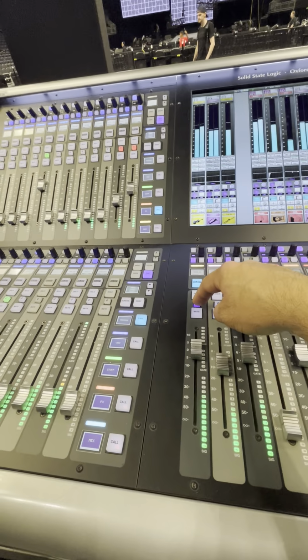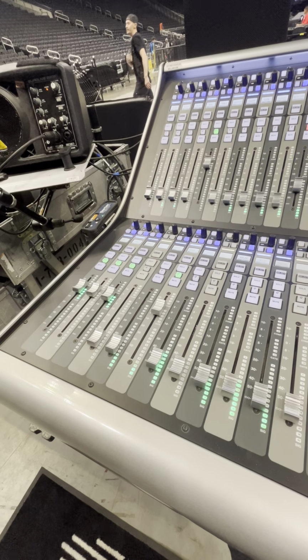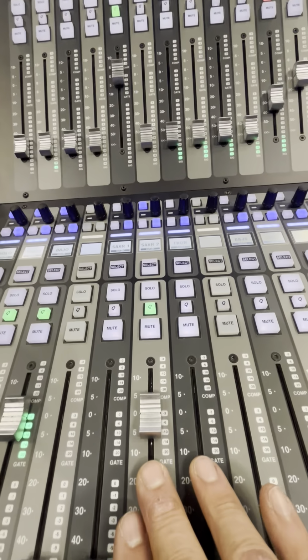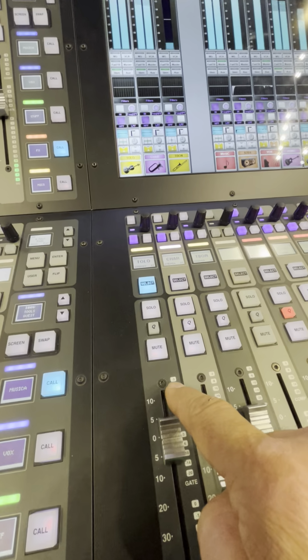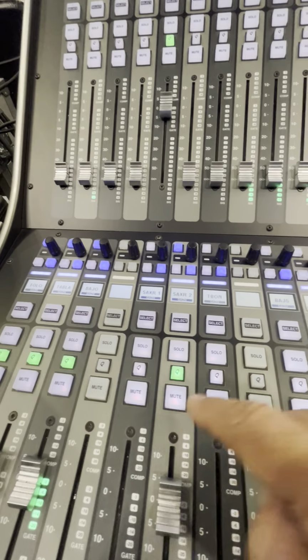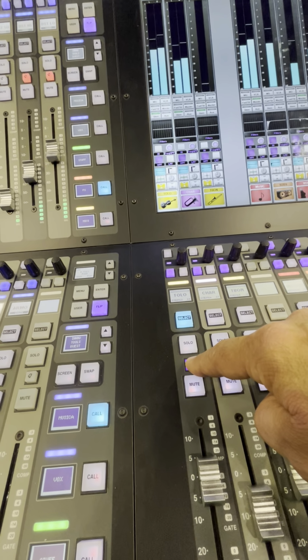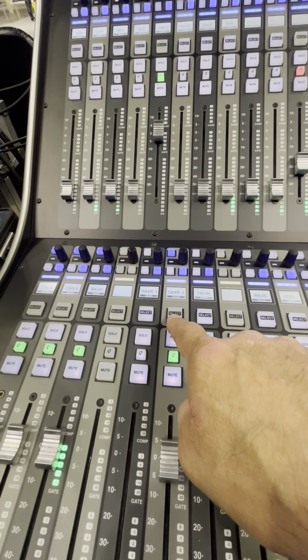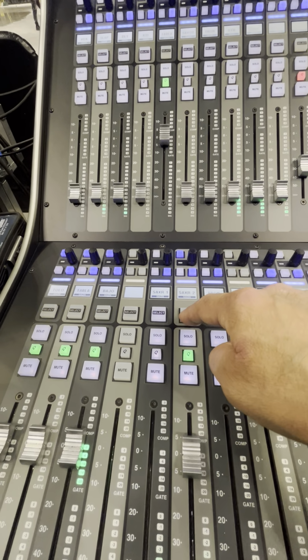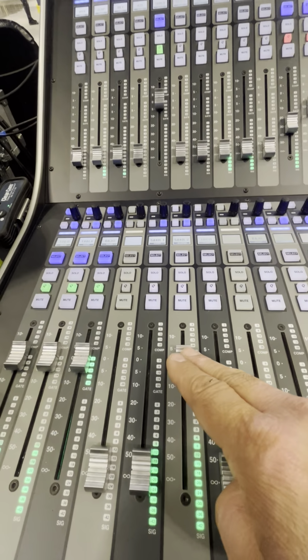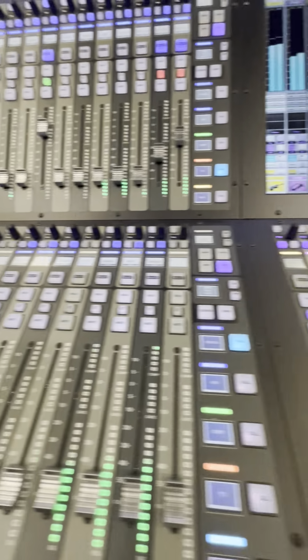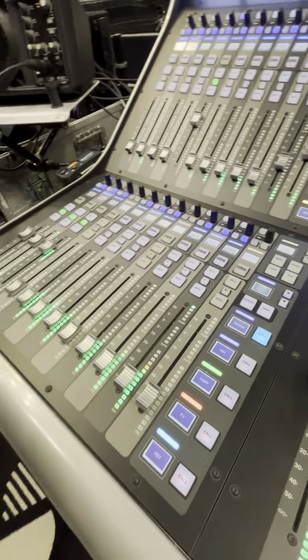Just by simply clicking the query button, everything gets back to place. So if I would like to remove this channel from this group that I don't want, again, long press the query button for a second, blinking lights on the select buttons, remove the selection, take the fader out, and basically now we are back to business.